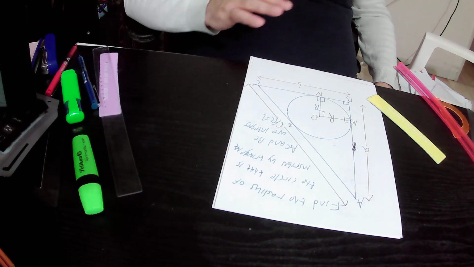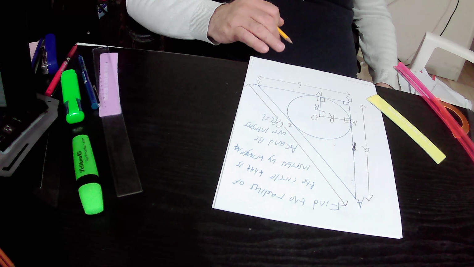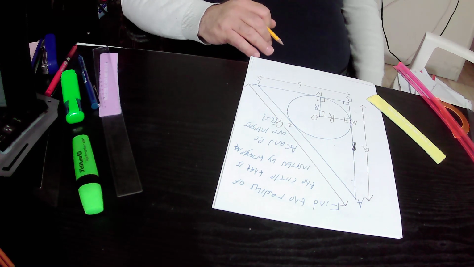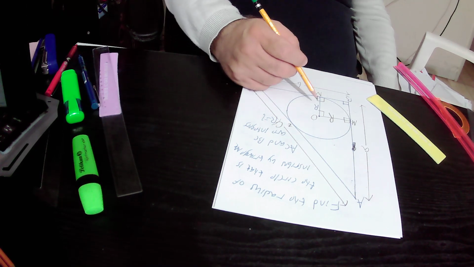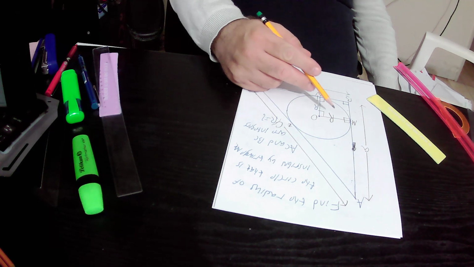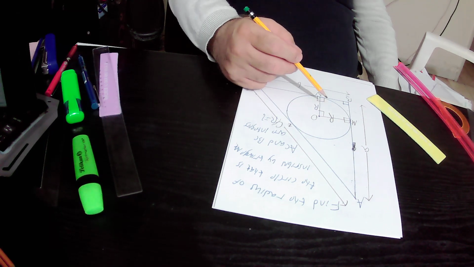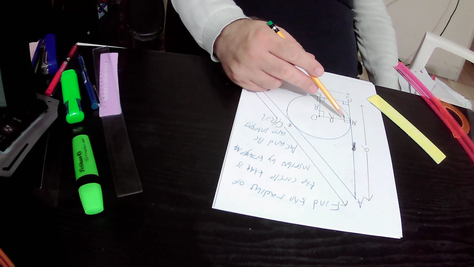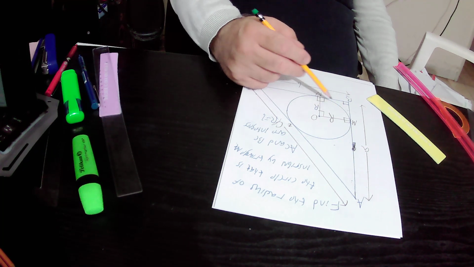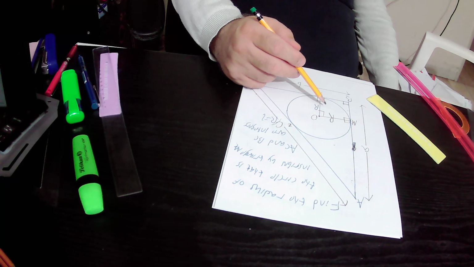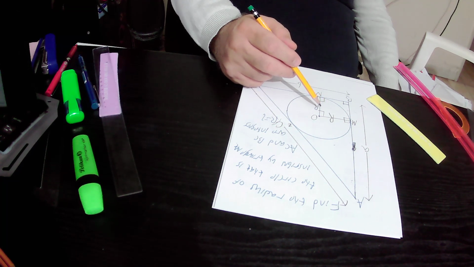But before that, we will return to quadrilateral MOBN, because in quadrilateral MOBN we have 4 right angles. Any quadrilateral that has 4 right angles must be at least a rectangle, if not a square.